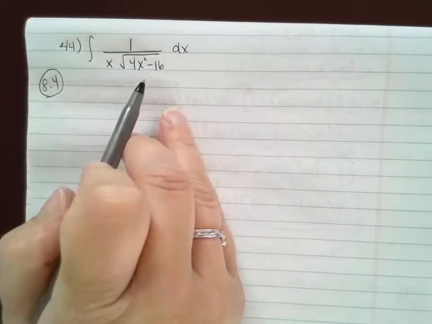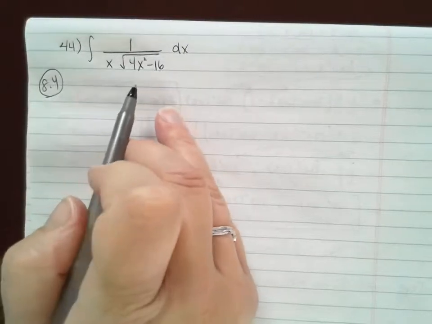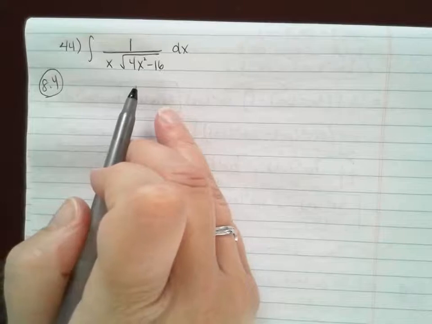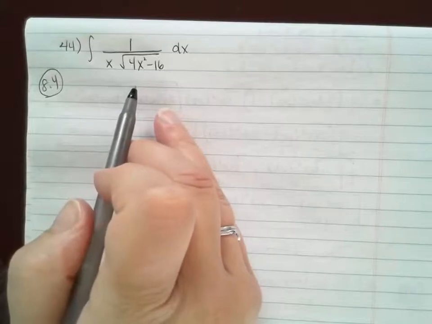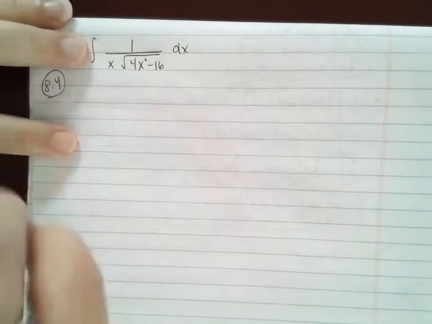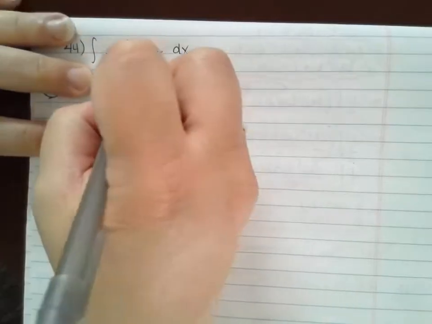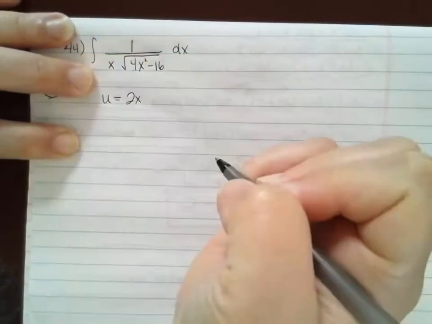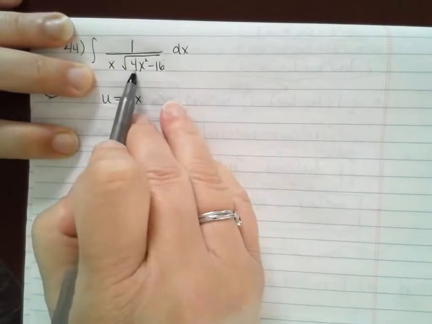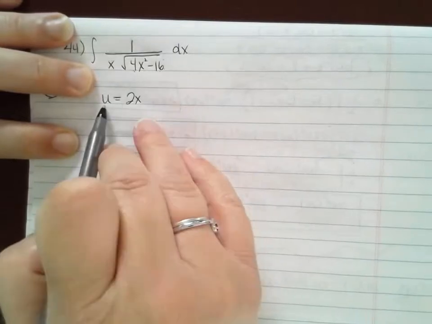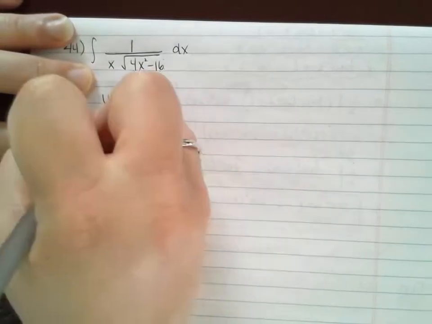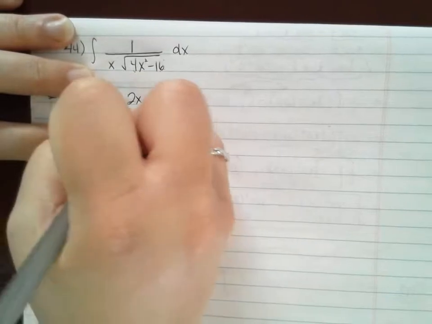That's something that I have been trained to look for in terms of secant. Secant is sticking out to me. However, be mindful, if this is u squared minus a squared, then the u is 2x, right? Because if that's u squared, it's got to be the square root of that to make u. And that makes a 4.